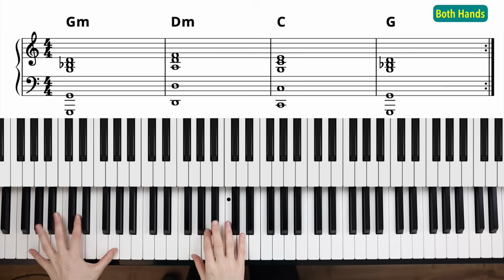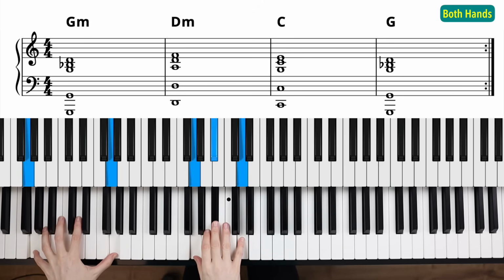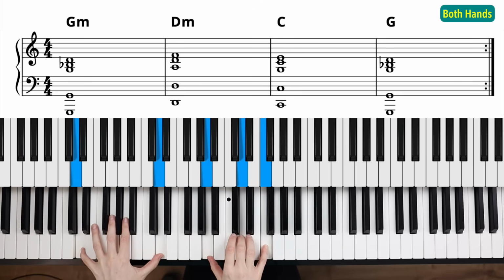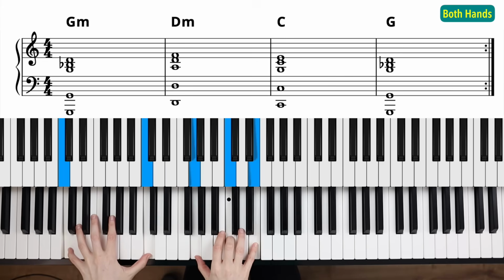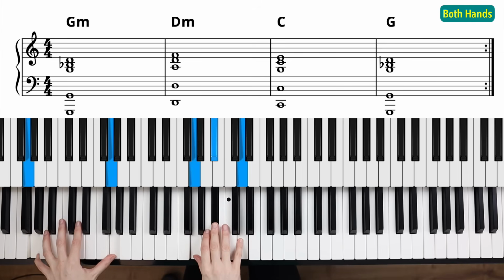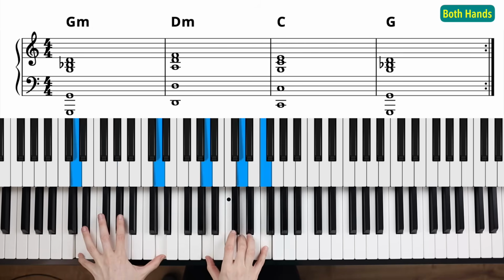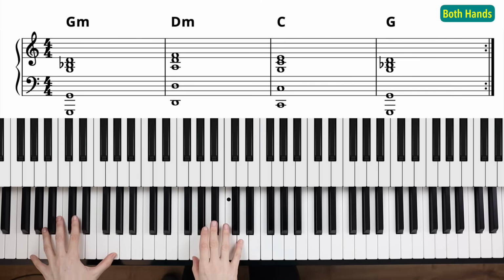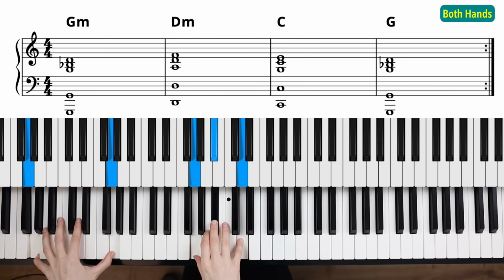Okay, and now we will add the left hand, and here we will add the octaves in the bass. So we are going to play 1, 2, 3, 4, 1, 2, 3, 4, and so on. And I think this is really sounding very nice because it is so deep when we go back to this beautiful G minor. Try it again.